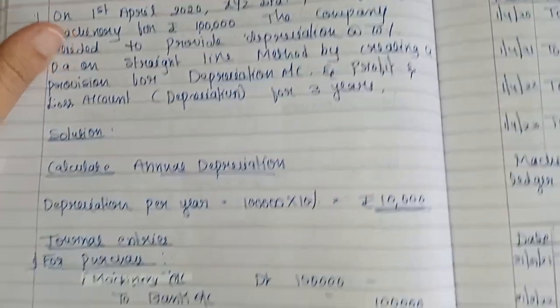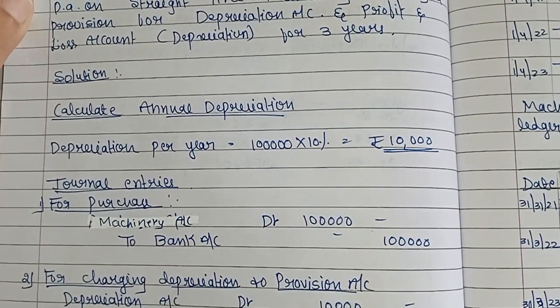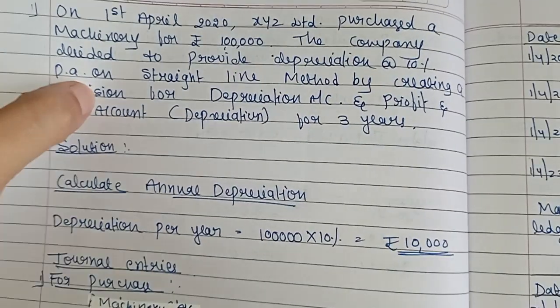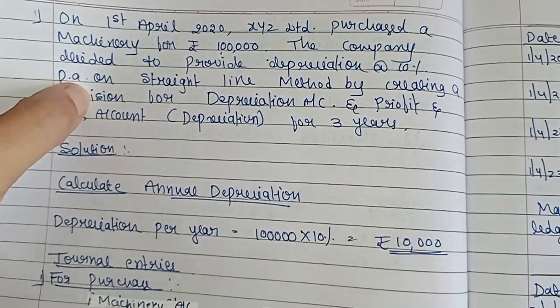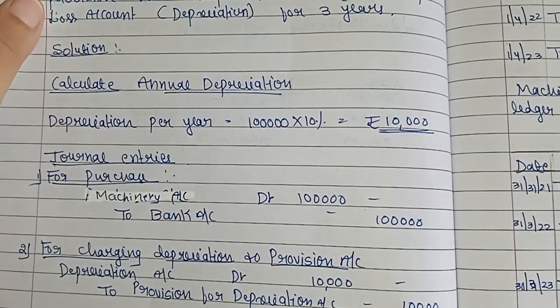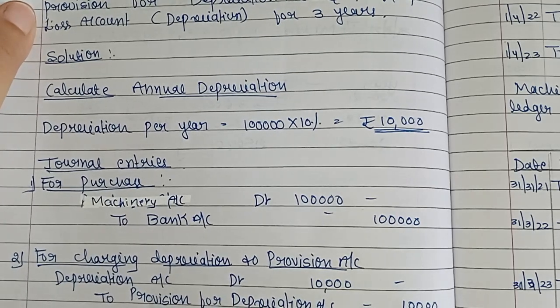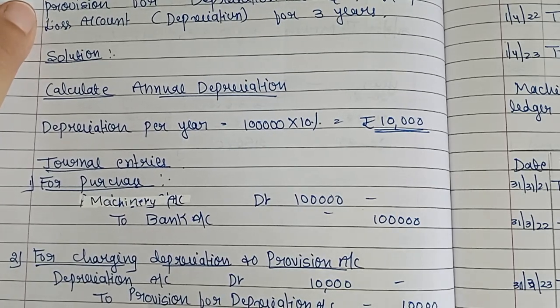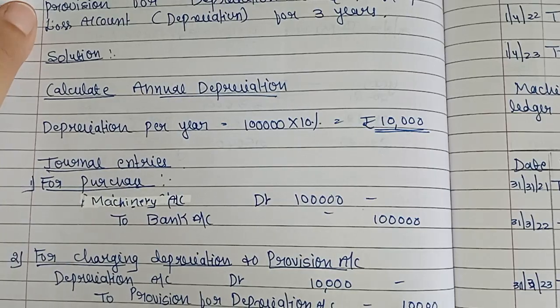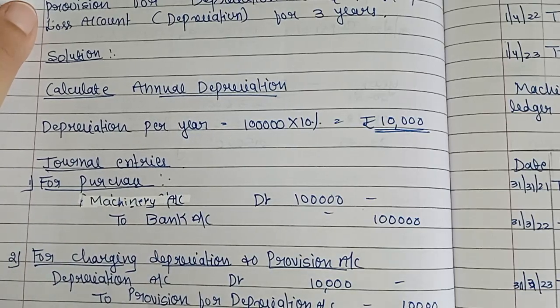Clear? First we have to calculate the depreciation. Depreciation, how much? 1 lakh into 10% equals rupees 10,000. Here we are following the straight line method of depreciation, so the depreciation amount is the same, rupees 10,000, for all the 3 years. Clear? So let's pass the journal entries.